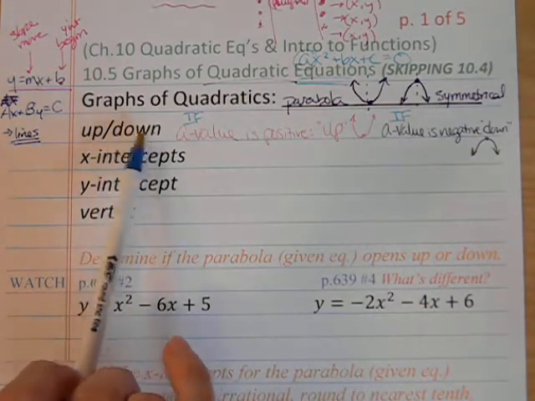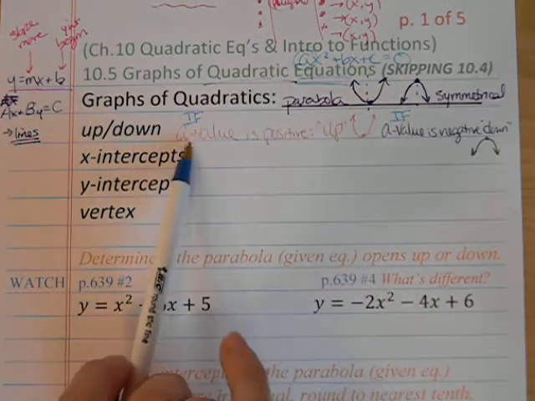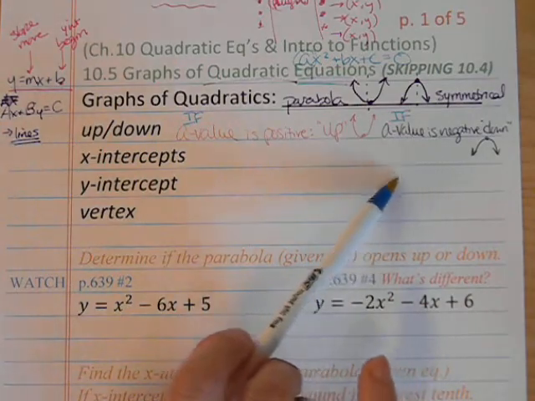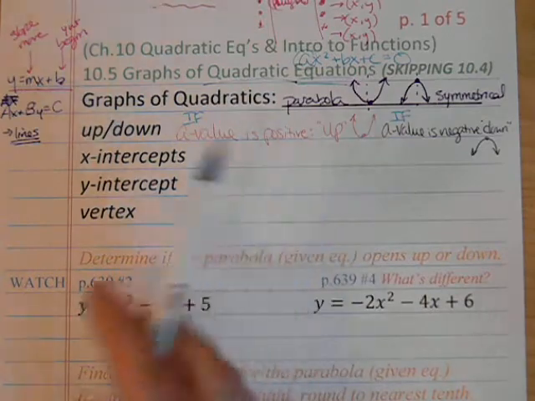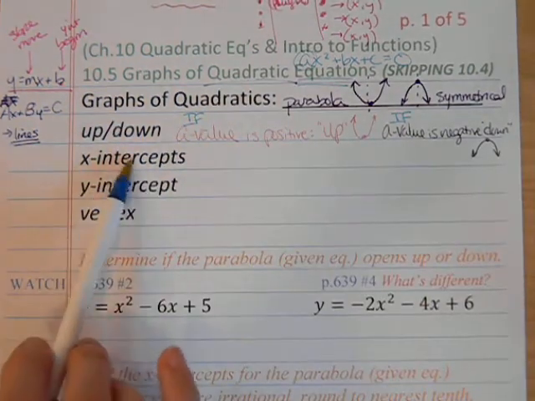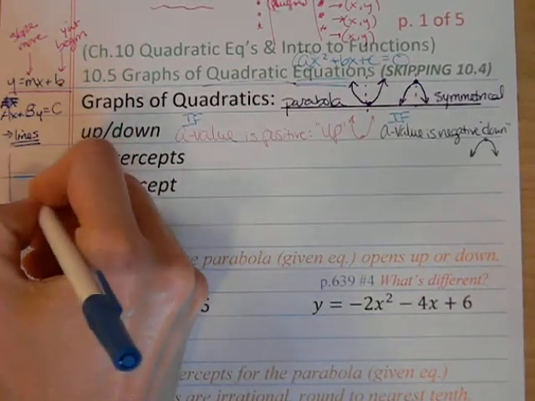Okay, so now we know by looking at it if it's going to be a positive or negative a value, and so if it's going to go up or down. The next thing we actually already know how to do, we haven't called it this yet, is find the X-intercepts, where it crosses the x-axis.